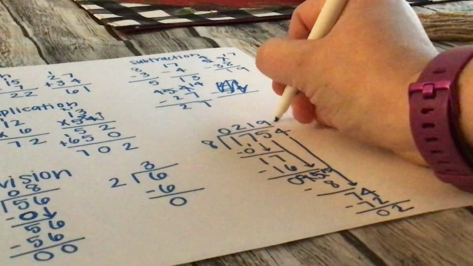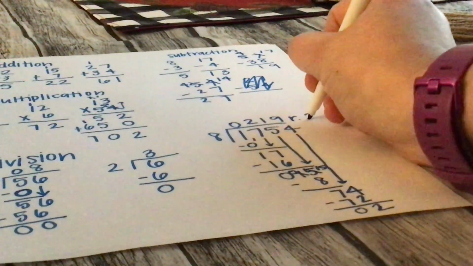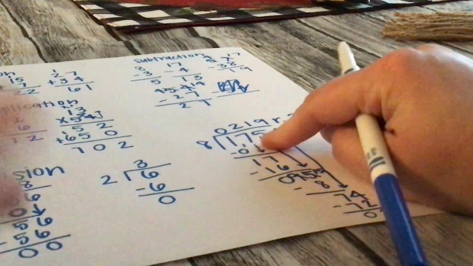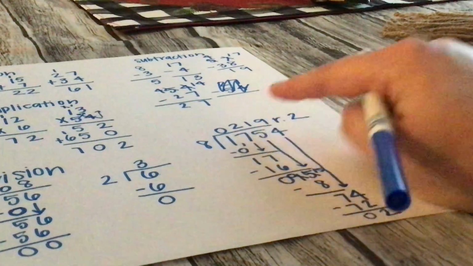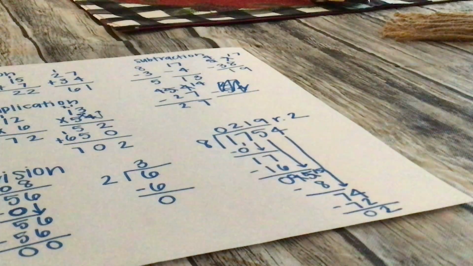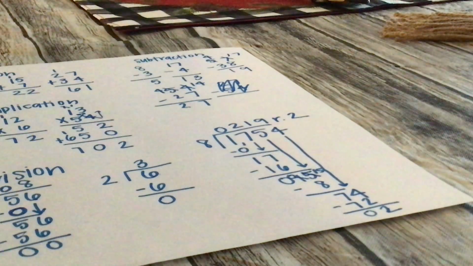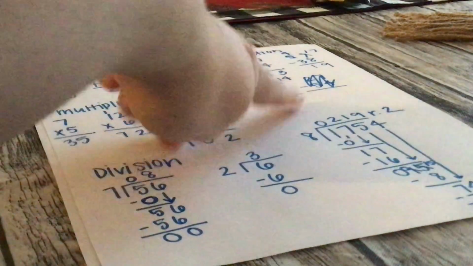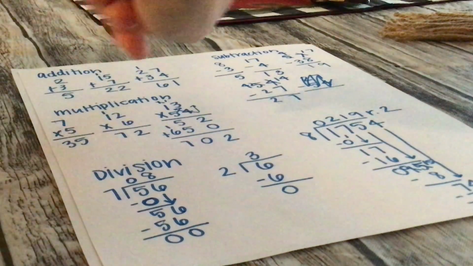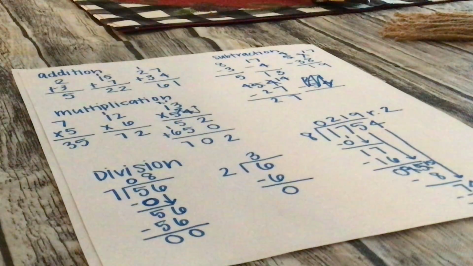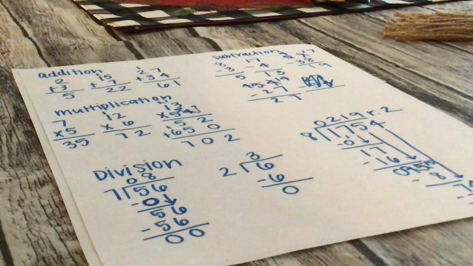What we do is we put an R2. That means that 1,754 can be divided by 8 219 times with a remainder of 2. It's going to have 2 left over. Just one of those things, they're basically extras, but they call it a fancy word named remainders. So that's a basic review of your addition, subtraction, multiplication, and division. They build on each other, so we've got to get that addition and subtraction done first before we understand how to do multiplication and division.